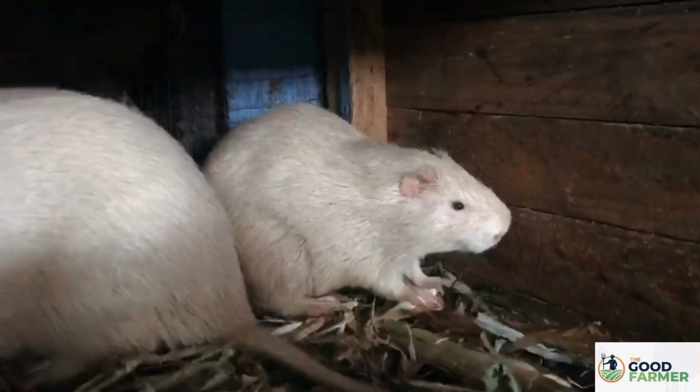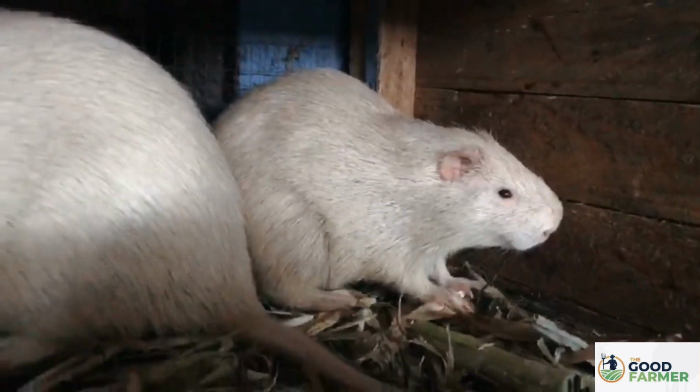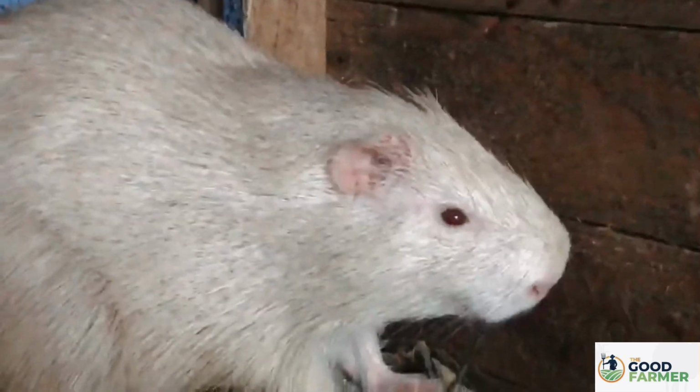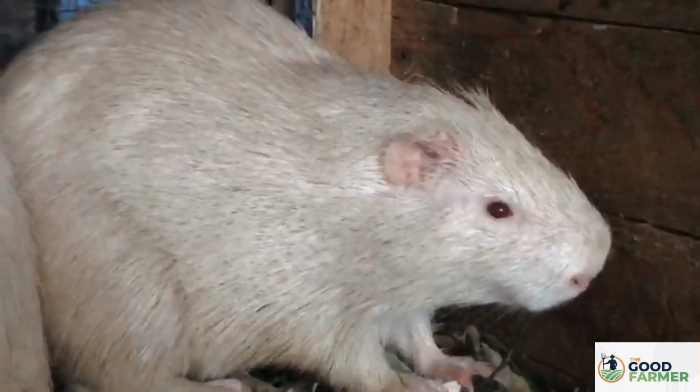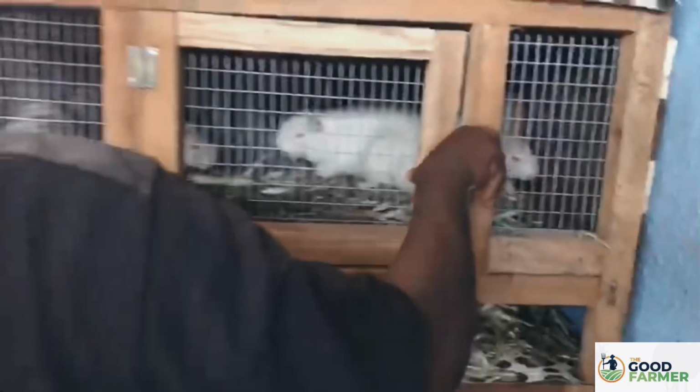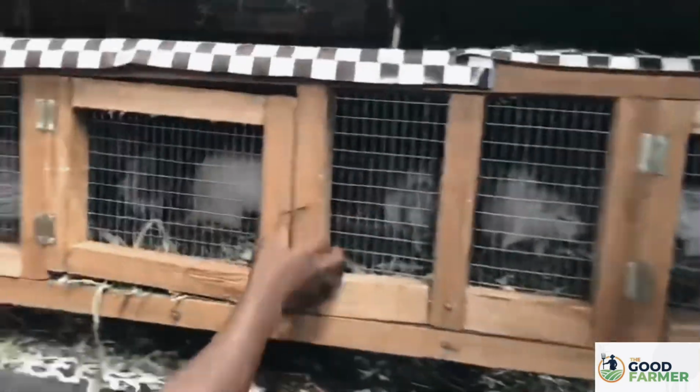And let's look at the females too. You realize that the female have a sharp head or a pointed head. That should also tell you that this is a female. Let's look at this one too.